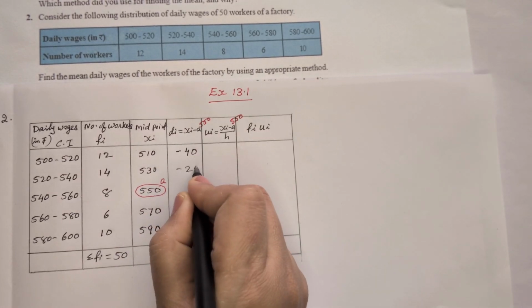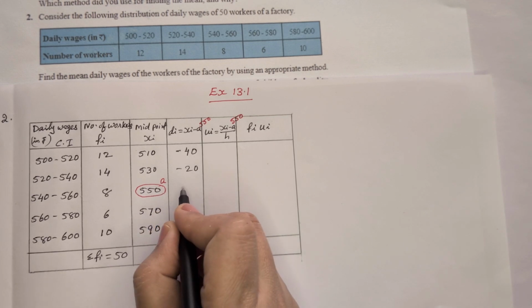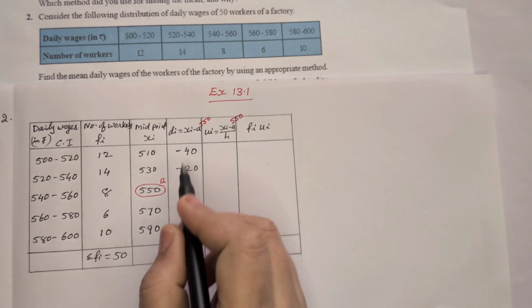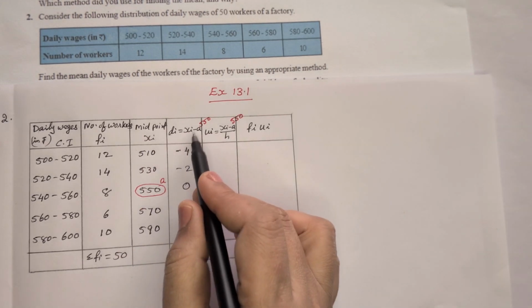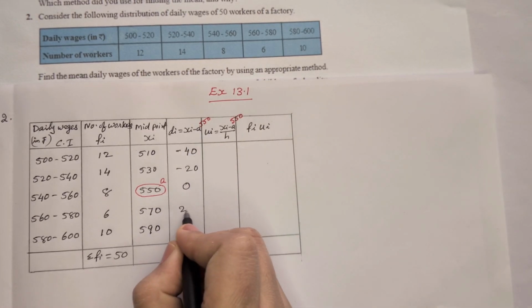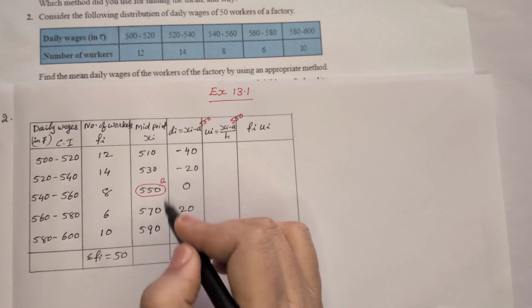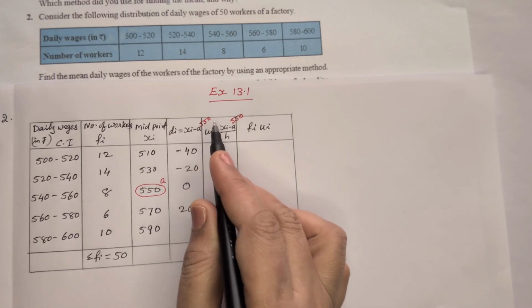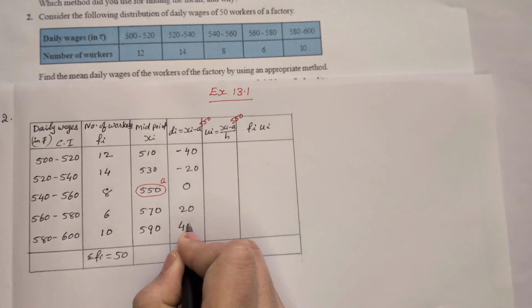Minus 20. 550 minus 550, that is 0. 570 minus 550, 20. 590 minus 550, that is 40.